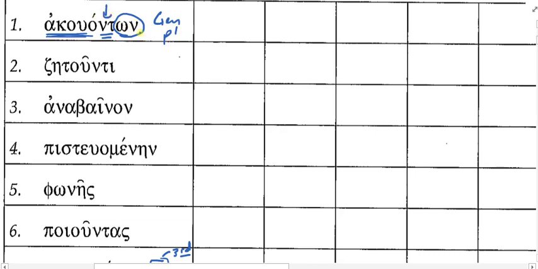We have to look right before it and ask ourselves, is this a third declension form, or is it a first declension form? Because the feminine participles, it doesn't matter whether we're dealing with active or middle passive, are always what declension pattern? They're always first declension.